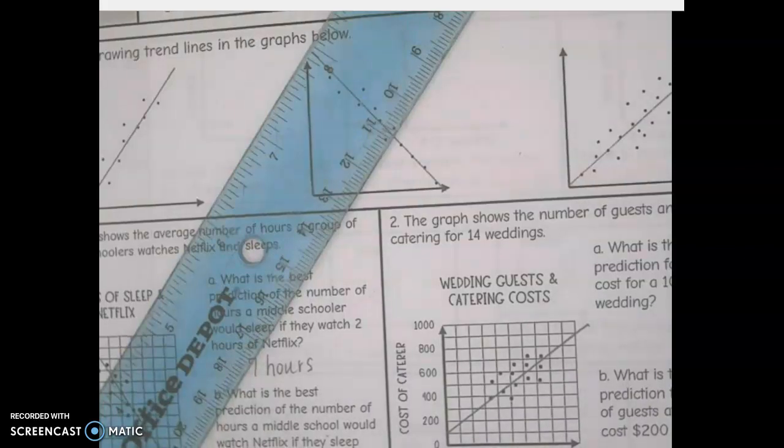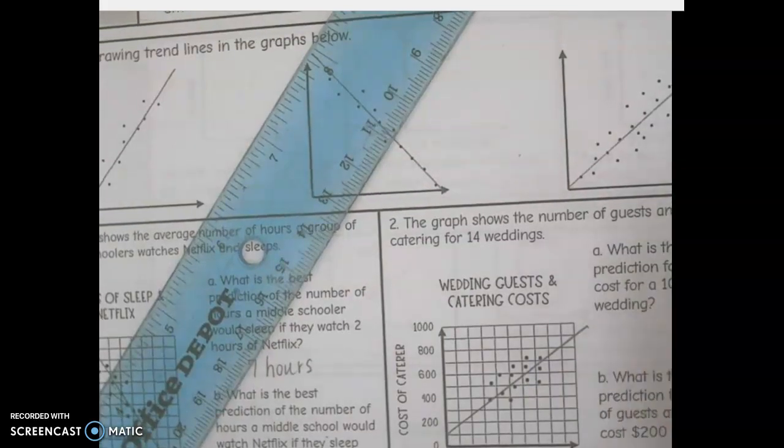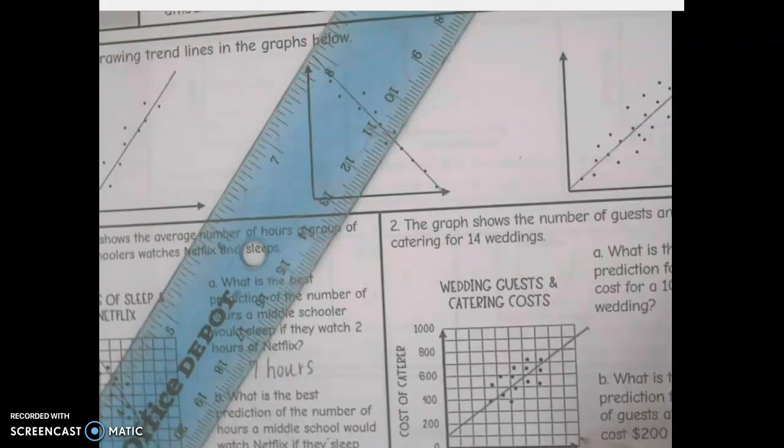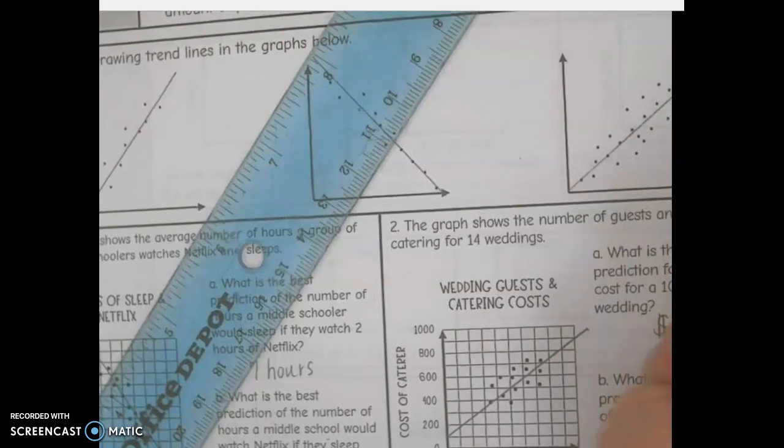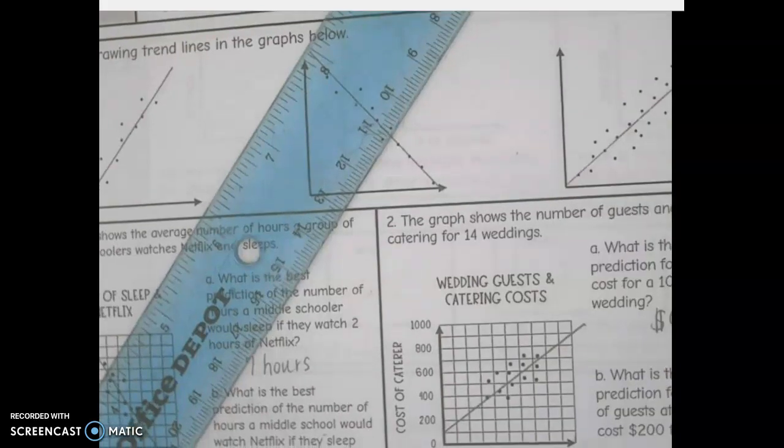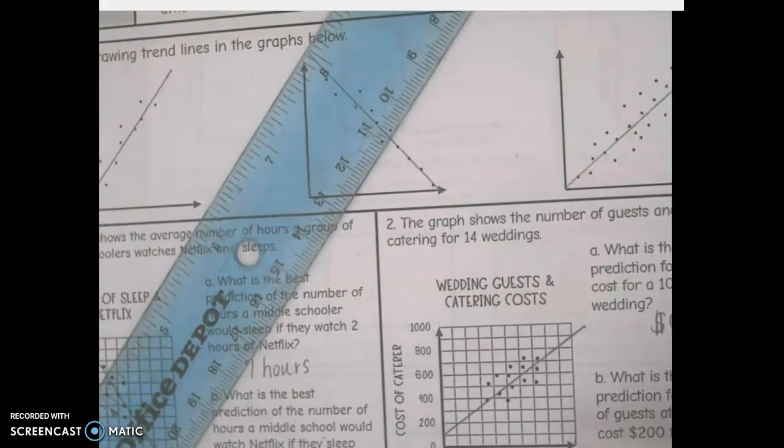Yeah, that's not bad. What's the best prediction for the catering cost of a 100-person wedding? So here's 100 people. I'm going to come up, and it's going to be about $900. Very good. What's the best prediction for the number of guests at the wedding for $200 catering?